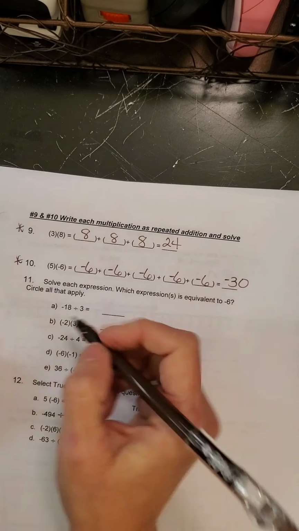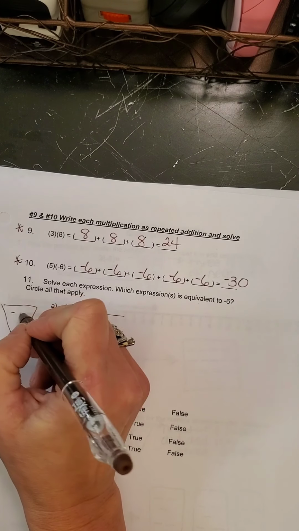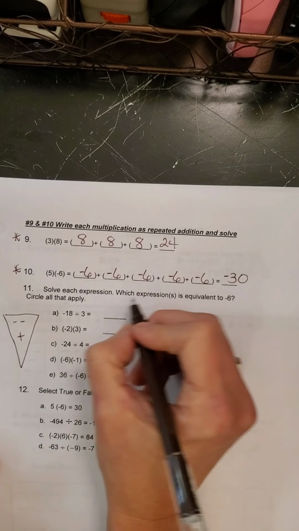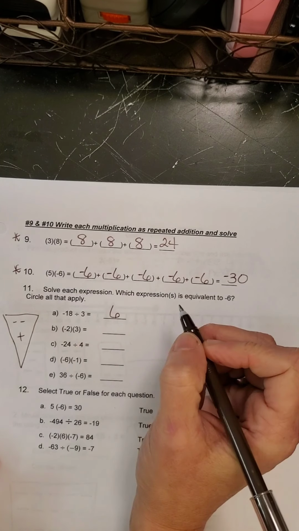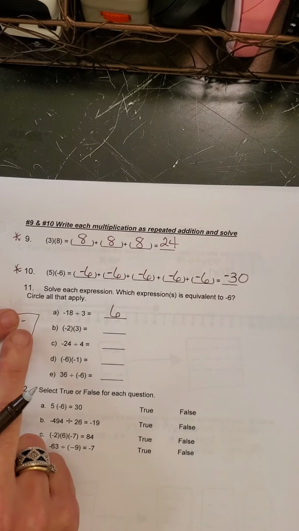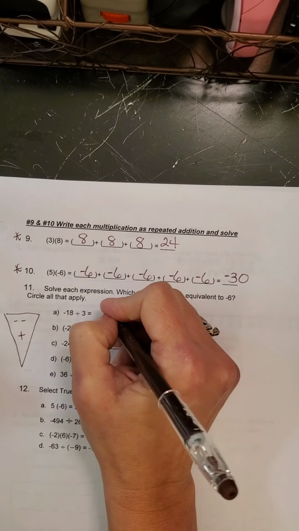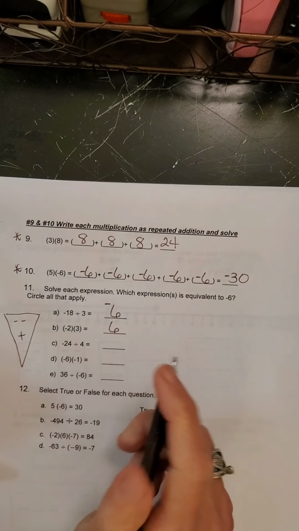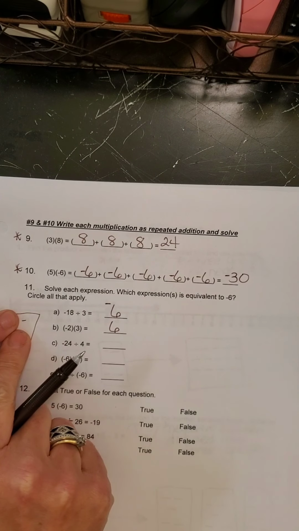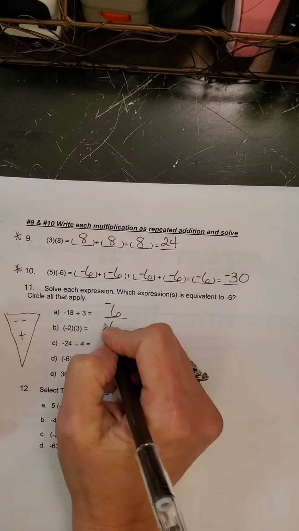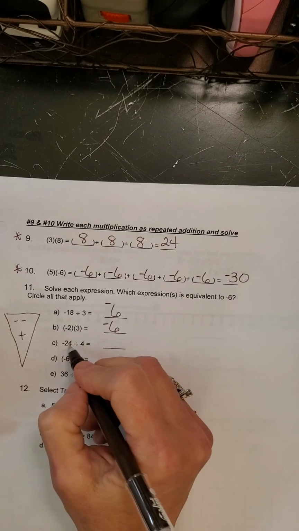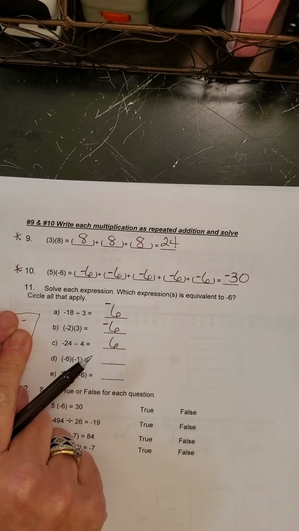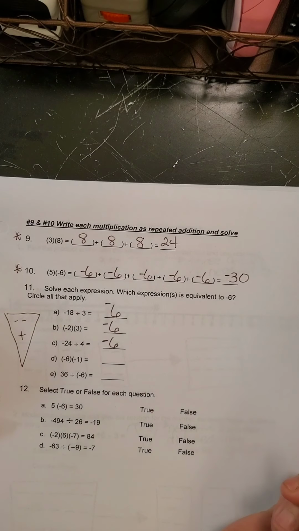Solve each expression. Let's just draw us a big old Dorito man right here. Negative 18 divided by 3. That 18 divided by 3 is 6. Cover up one negative for the 18 and a positive for the 3. I have a negative left, so that is my answer's sign. 2 times 3 is 6. Cover up a negative for 2 and a positive for the 3, and I have a negative left, so that makes that a negative. 24 divided by 4 is 6. Cover up a negative for the 24, a positive for the 4. I have a negative left, so that goes with my answer.